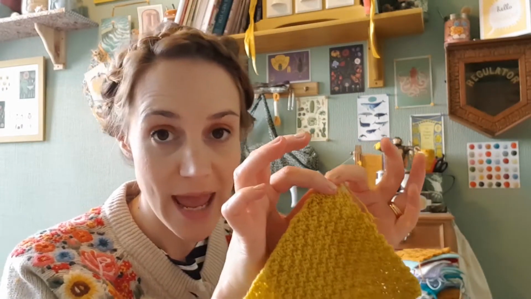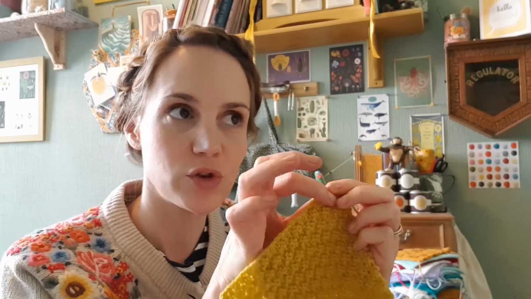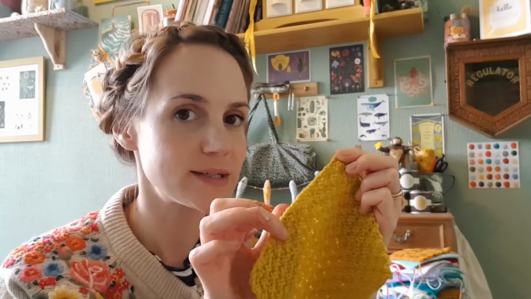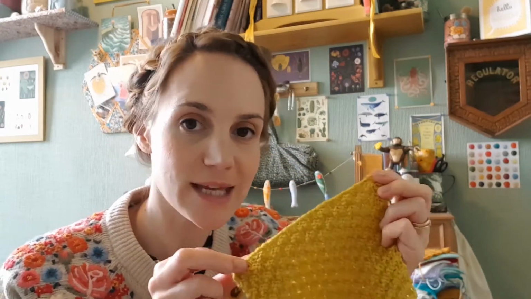Then for the next row, you continue to do the same, so you stay true to the stitch that's on your needle. So where it's a purl, you purl it, where it's a knit, you knit it. But for the 3rd row, you alternate it, and then for the 4th one, you do the same as you've done on the 3rd. So every 2 rows, you're alternating those knits and purls, and it creates that really nice effect there.